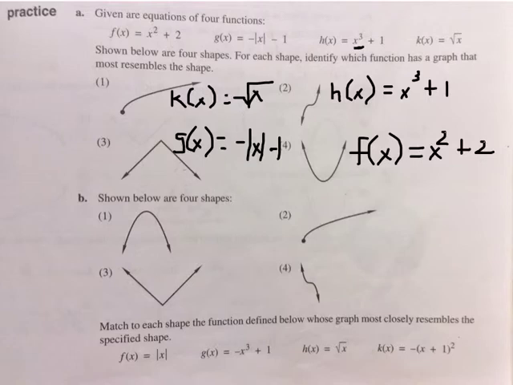So in B, number 1 is the parabola. We know that is the quadratic. So we look down there and see which one is the quadratic. Well, that is this last one right here, because that x is going to be squared. So let's just say by this one I'm going to put number 1.